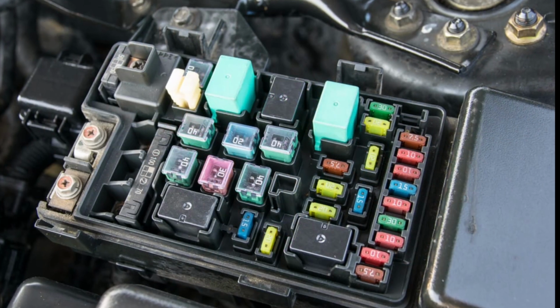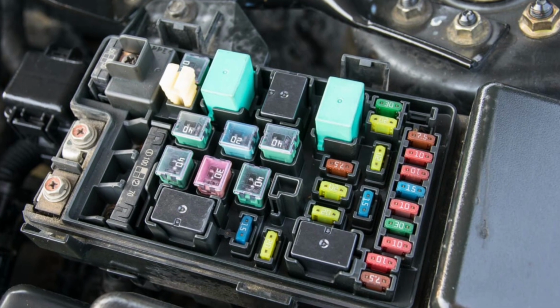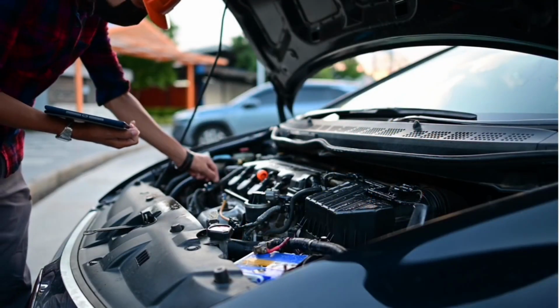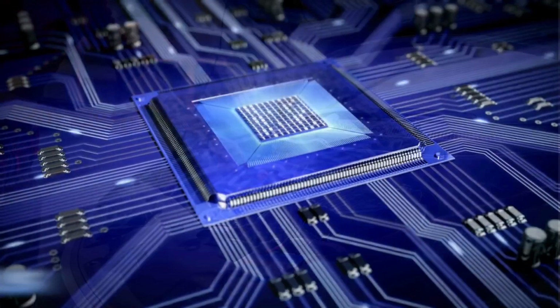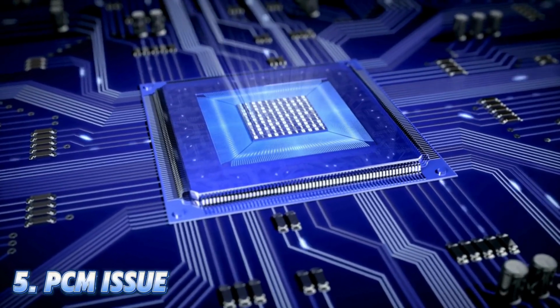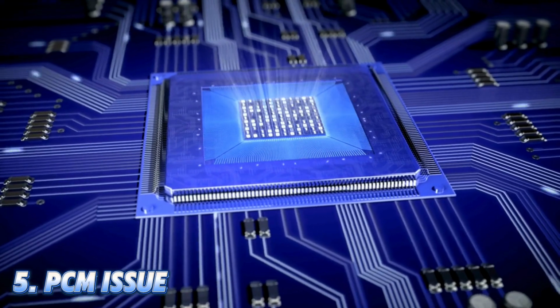Locate the evap system fuse in the fuse box. Refer to the owner's manual. If the fuse is blown, replace it, but also check for wiring damage that caused the short. Number 5. Defective powertrain control module, PCM. Rare.